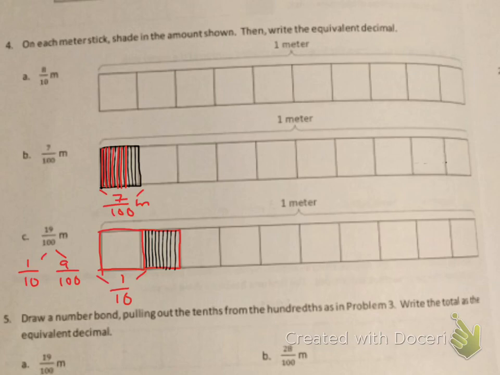And we're going to shade in 9 hundredths here. Good. So I have 9 shaded, and so that is going to be 9 hundredths. And this is going to equal 19 hundredths. Okay? And that's all we had to do. Let me fully shade in this. So we have 1 tenth.